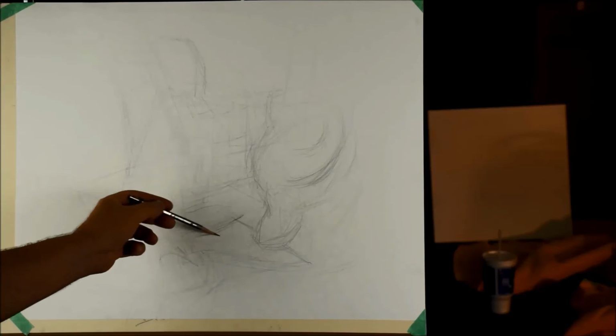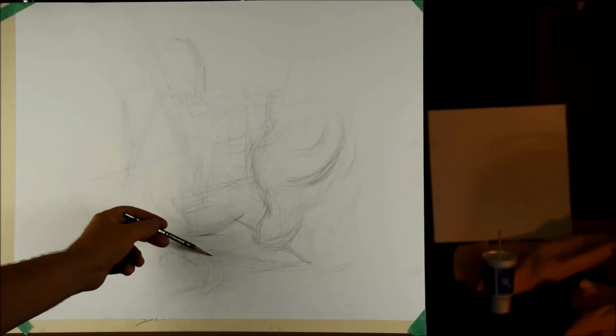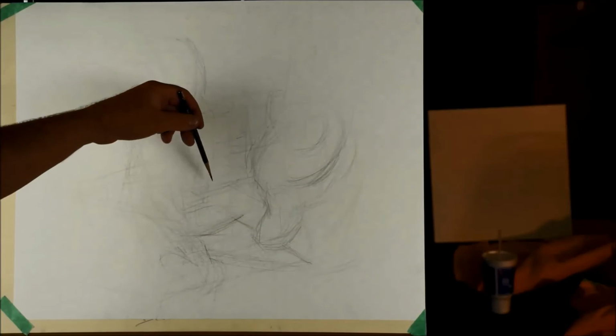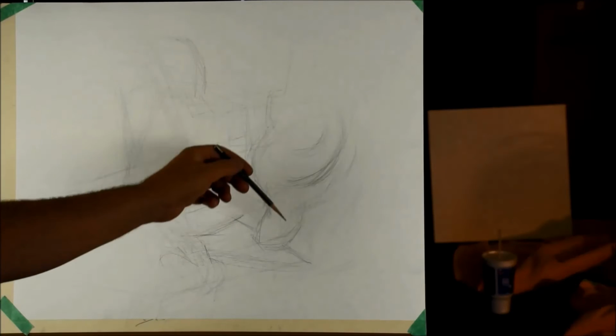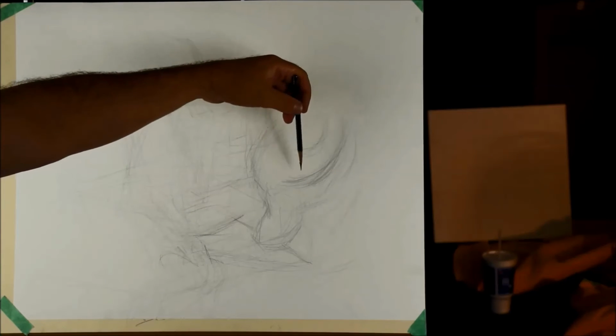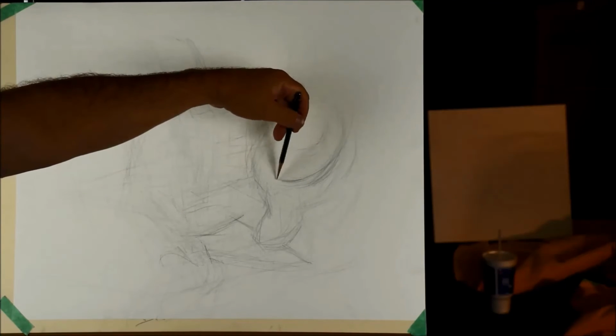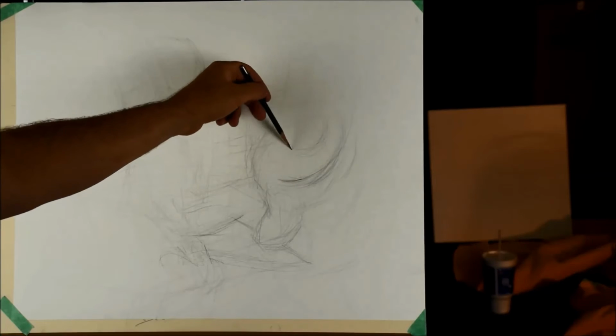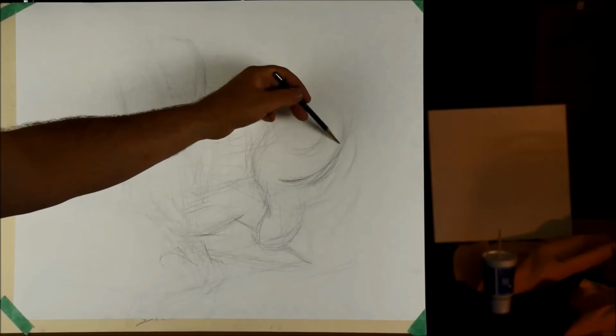So, what varieties of line are present? Line weight, which is the thickness or thinness of a line. Line value is the darkness of a line. Line grouping is the number of lines that cluster together to make a linear movement or movements within the work.